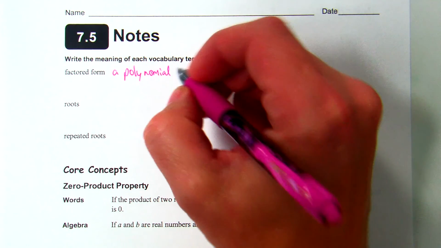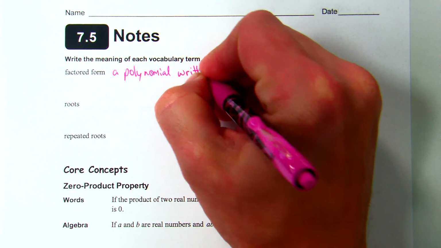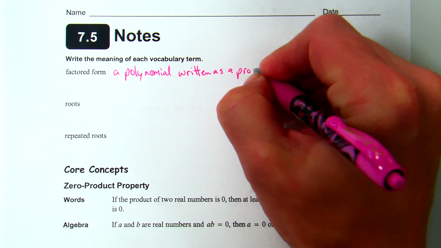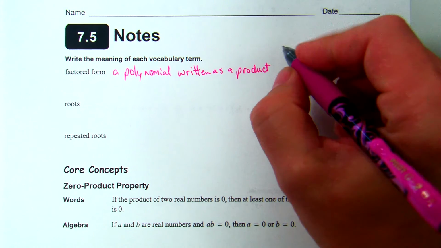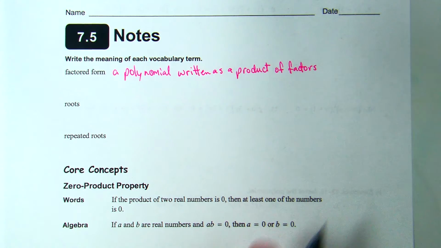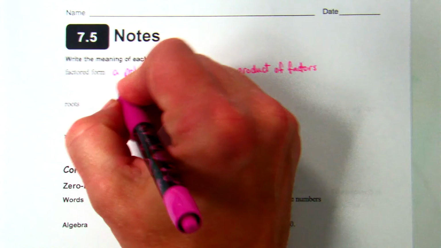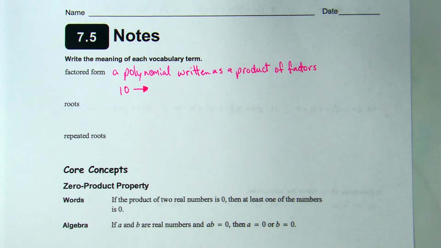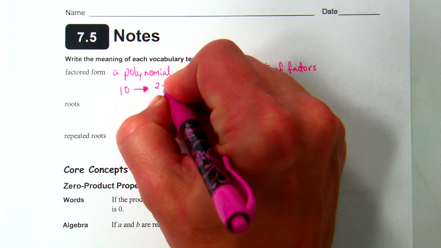So this is a polynomial written as a product of factors. Now, let me give you an integer scenario first. If I'm going to factor 10, how can I write 10 as a product of factors? What factors make up 10? 5 and 2. So I'm going to write 2 first. 2 and 5, or 5 and 2, same thing.